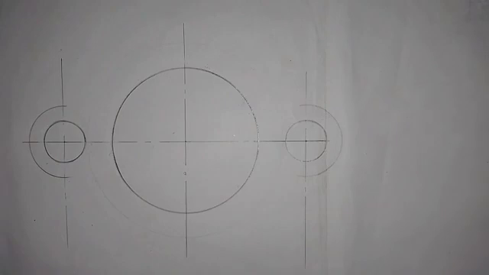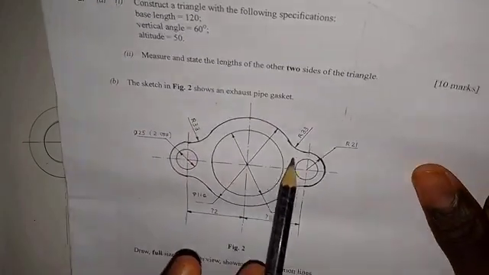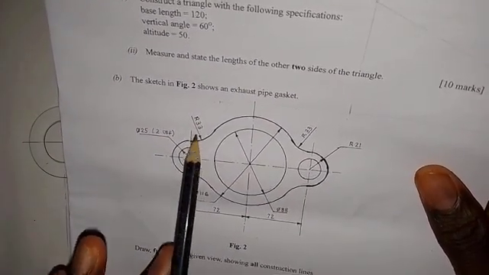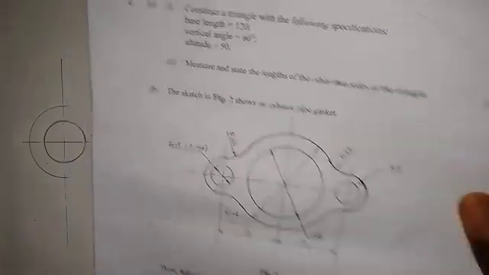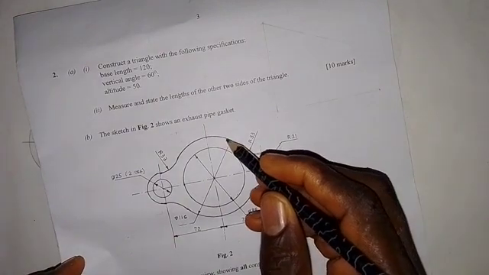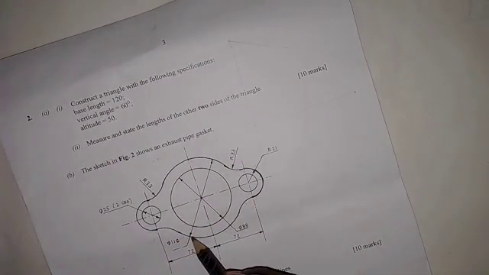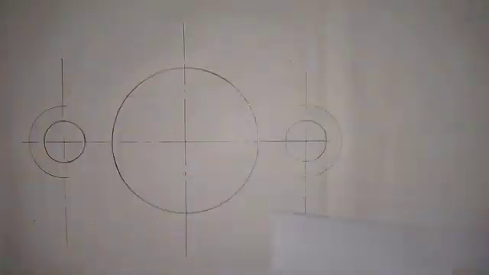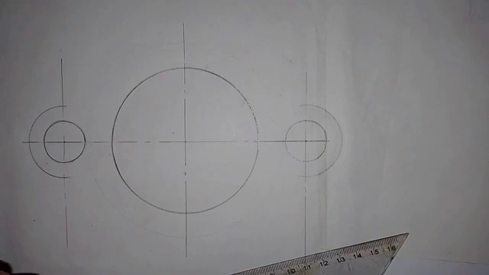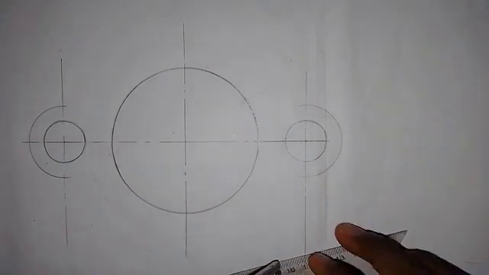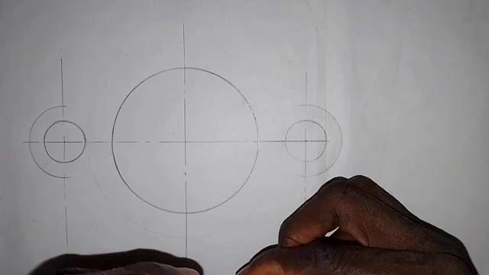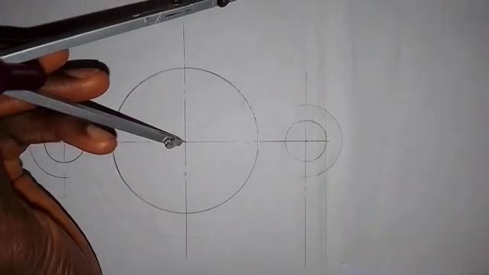Alright, the next that we are going to do, after we have drawn the semicircle, is to draw this arc, this arc, this arc, and this arc. The radius of this arc is 33 millimeters. So we are going to add this radius 33 and the radius of this big arc. The radius of this big arc is 58, plus 33, that will give us 91. So we take a measurement of 91 millimeters, and put at the center here.